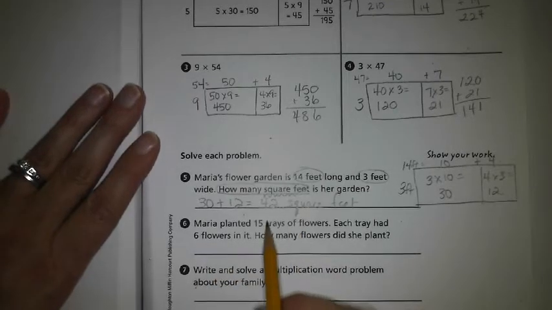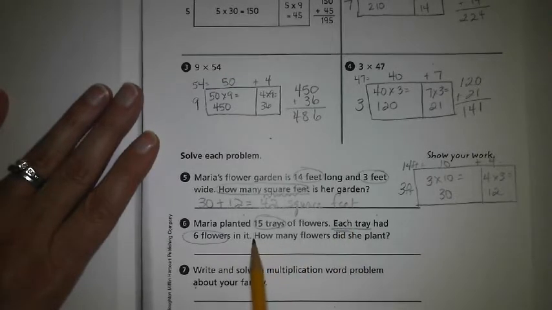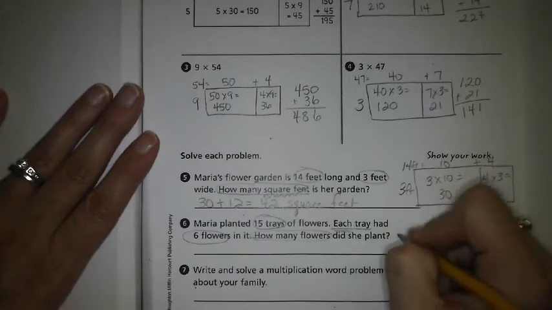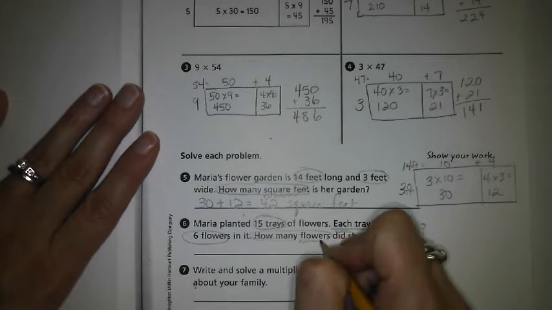So we know Maria is planting flowers. So she planted 15 trays. We know that each tray, I'm supposed to be circling, I think I'm circling and underlining the wrong things, guys, I'm sorry. Each tray had 6 in it. That word each is a very important word when it comes to deciding whether we're multiplying or not. How many flowers did she plant? So we need to find how many flowers. So what is our total? And I'm just going to write total over here because that's what we're trying to find out. Sometimes I like to make notes just to make things more clear. And our label is going to be flowers.